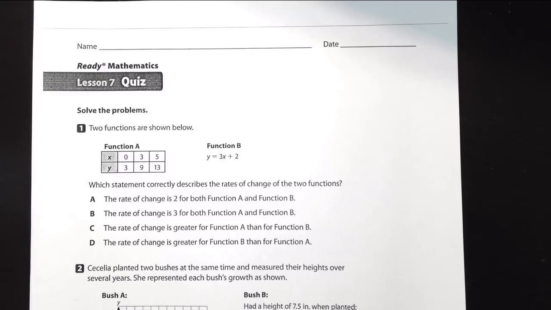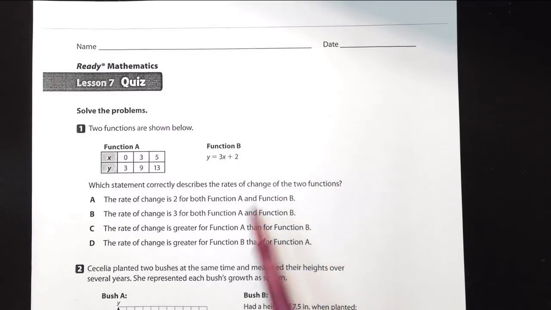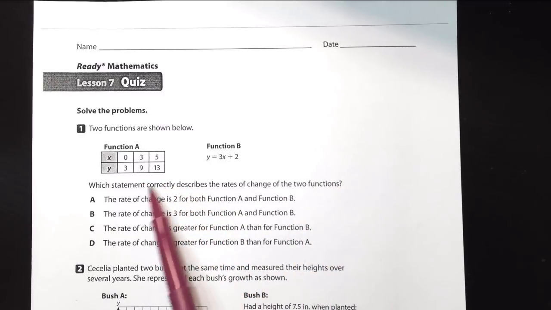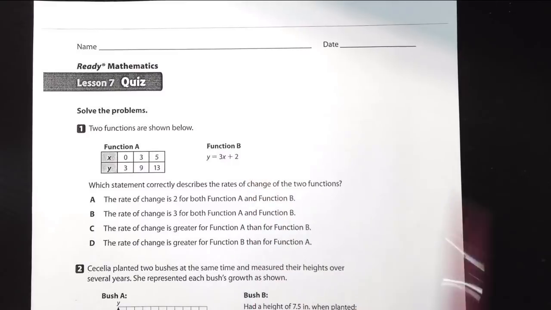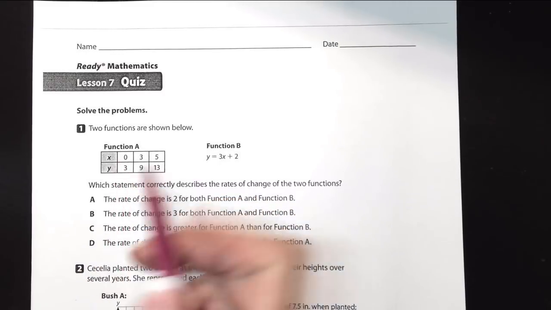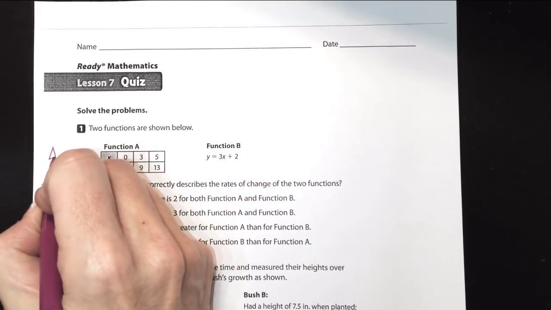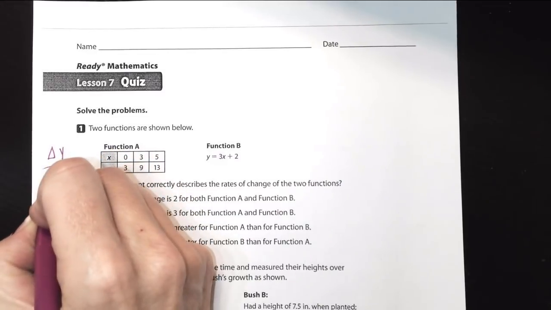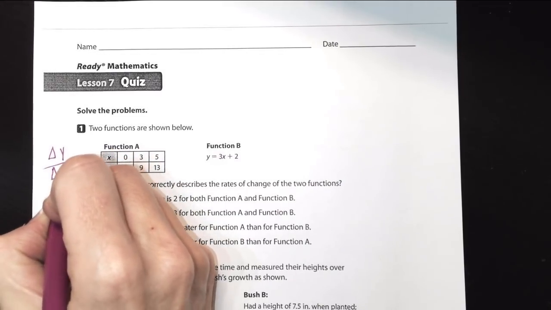All right, so number one, it said two functions are shown below. We've got function A and we have function B. You were given a table for A and an equation for B. It says which statement correctly describes the rate of change of the two functions. So the first thing you needed to do was to find the rate of change of each function so you could compare them. When we have a table, remember we're looking for the change in Y over the change in X.